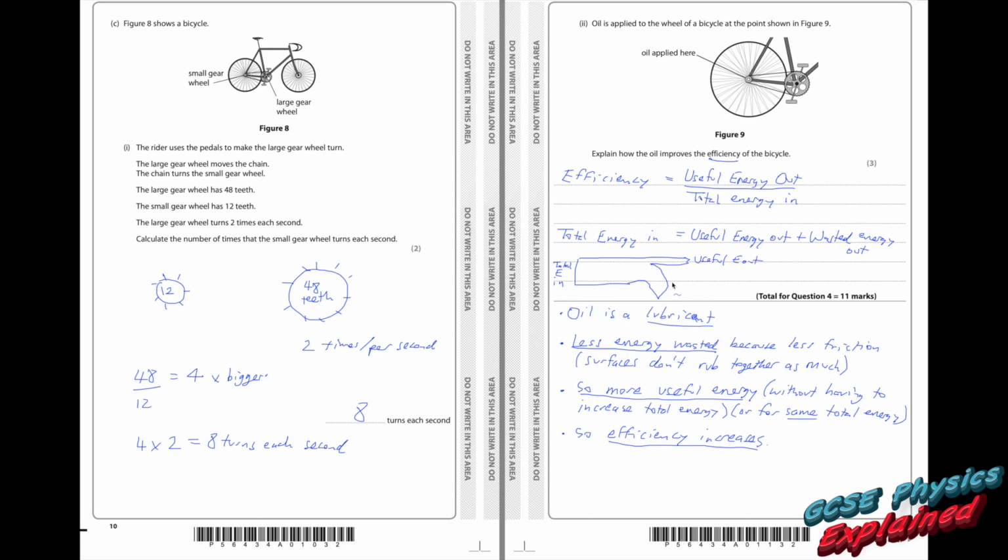And this is your wasted energy out. So these two here have to equal that there. And that's called a Sankey diagram. Again, you wouldn't need to put that in this question. I'm just telling you about it, in case it's something you want to research yourself.